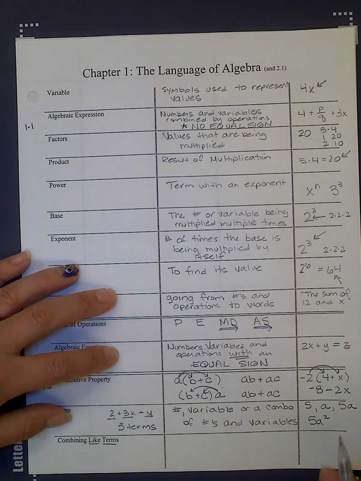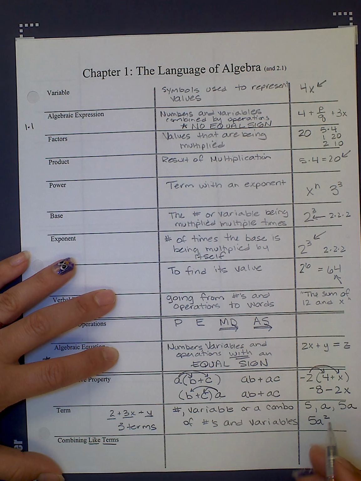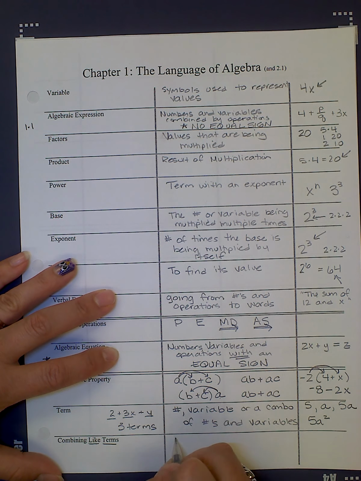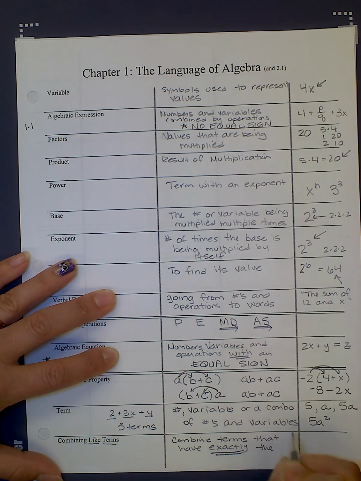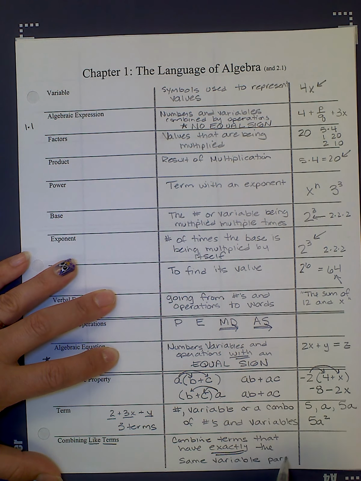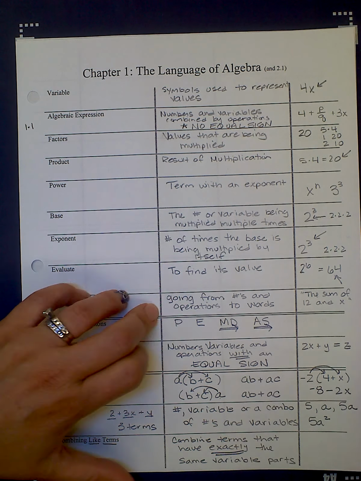Okay? Now, when you're combining like terms, you have to only combine terms that have exactly the same variable parts. They have to be exactly the same.